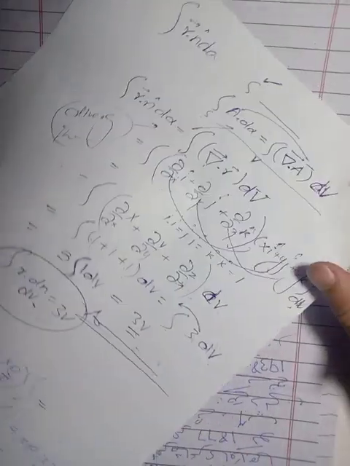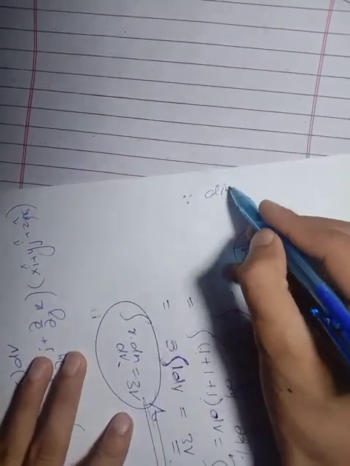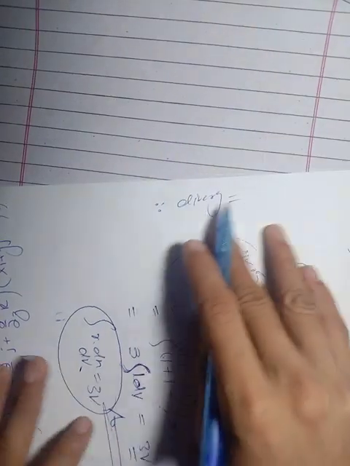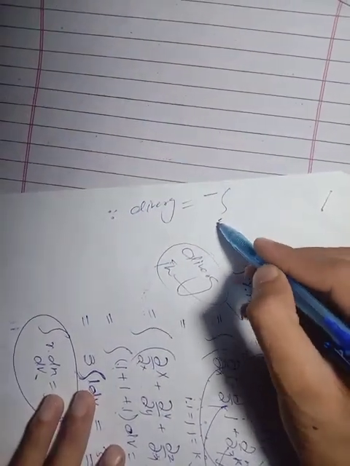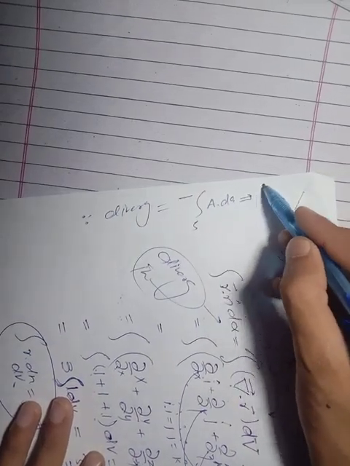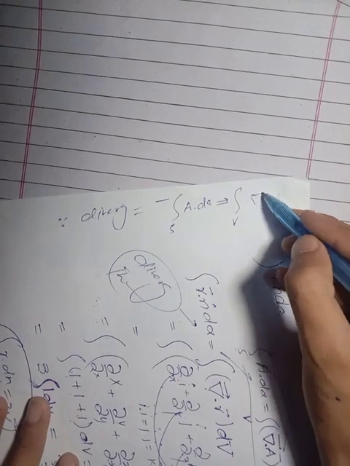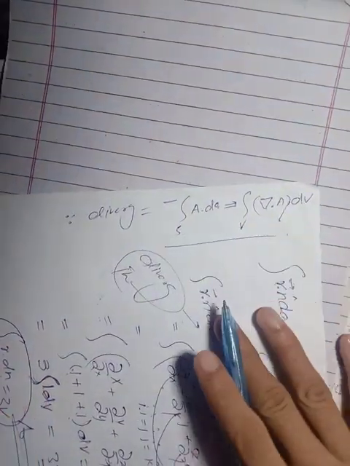But we have to learn this divergence theorem formula: the surface integral of A dot dA is equal to the volume integral of the divergence dV. This is the formula.